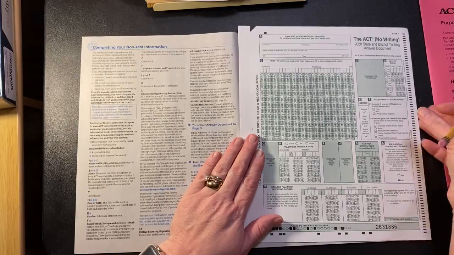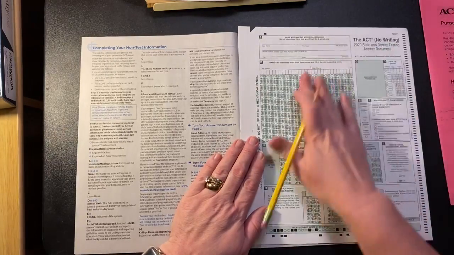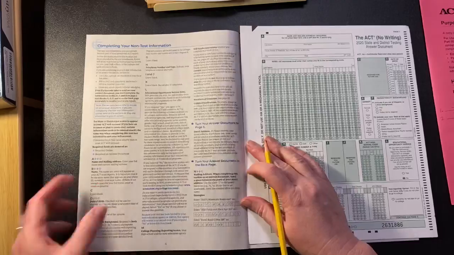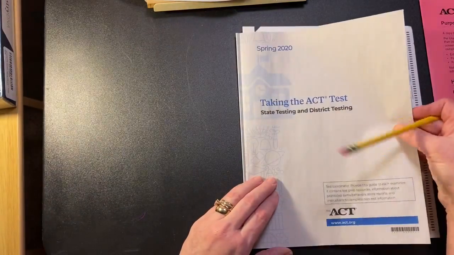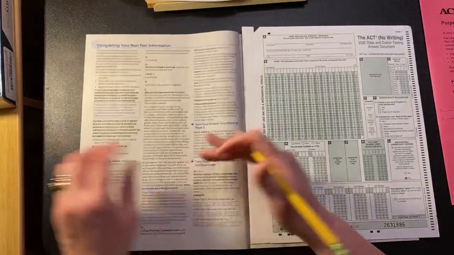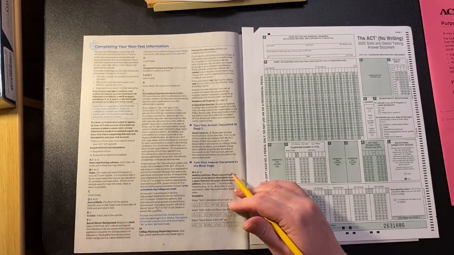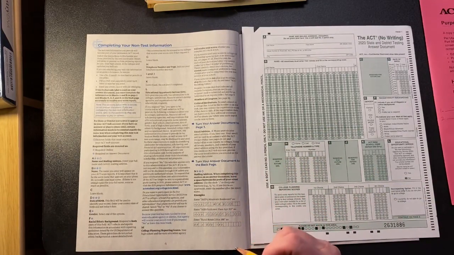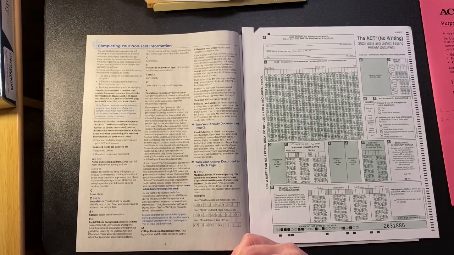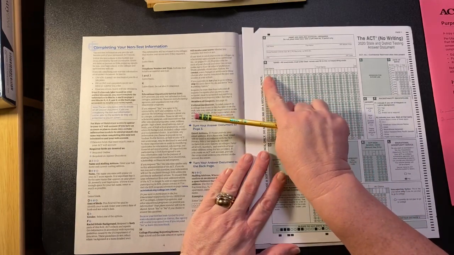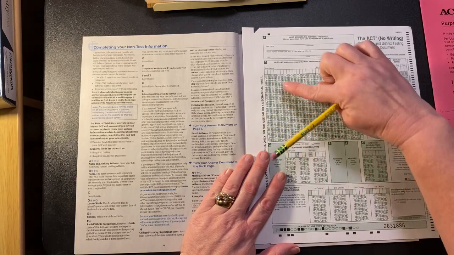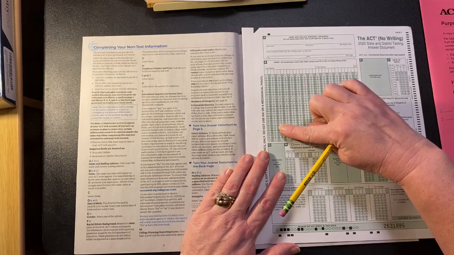Place your answer document so that page 1 faces you. That looks like this. Open your Taking the ACT booklet to page 4. Follow the instructions in this booklet to complete the requested information in blocks A through H. Put one letter or number in each box and fill in the corresponding oval below. So you're gonna put one letter in each box, and then you're gonna fill in the corresponding letter below.